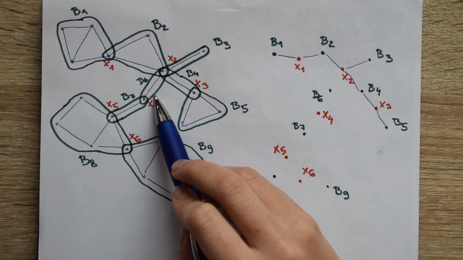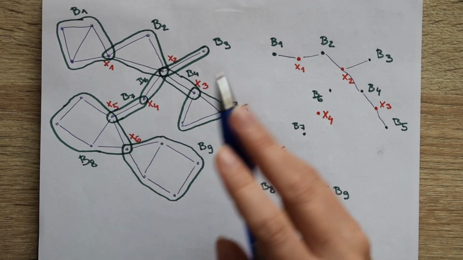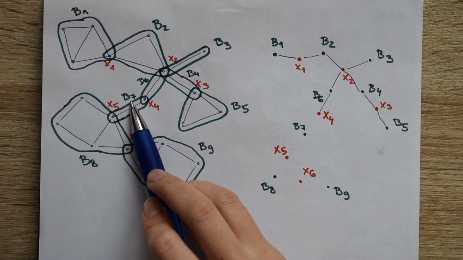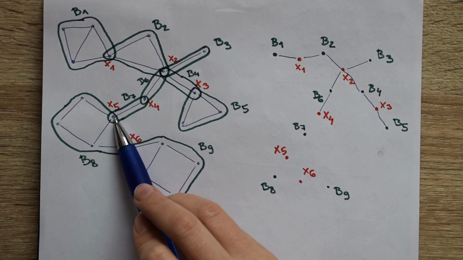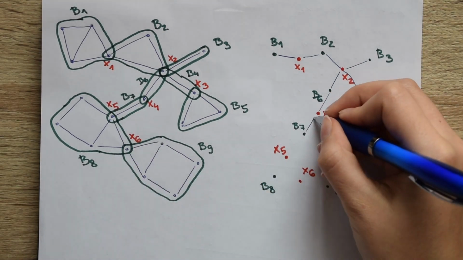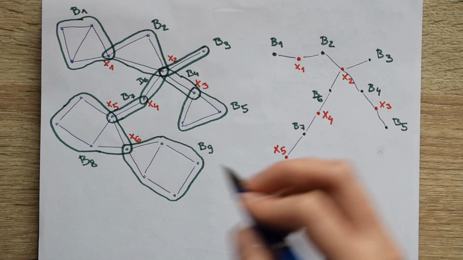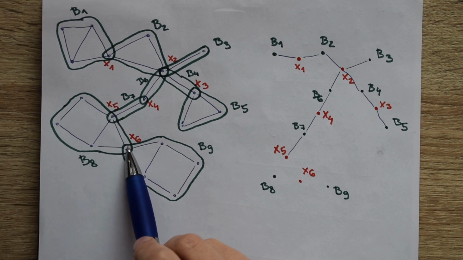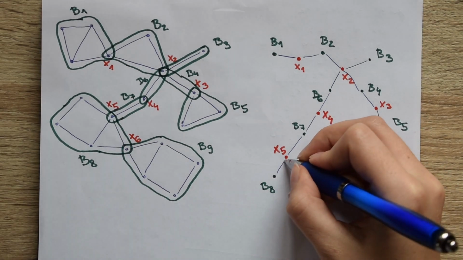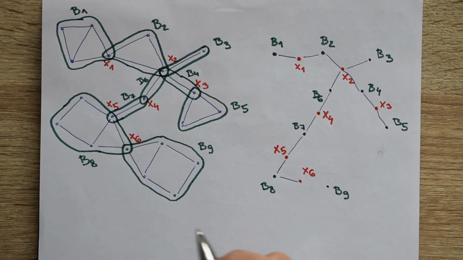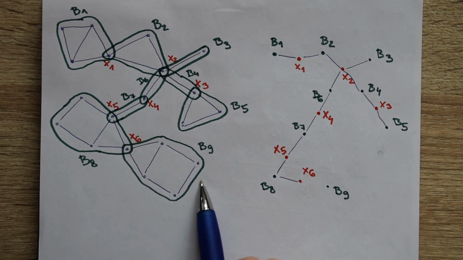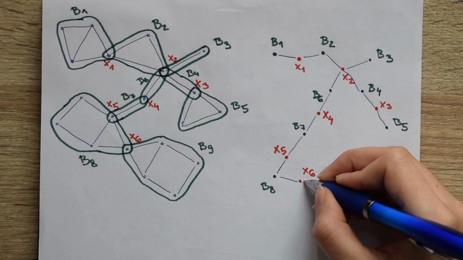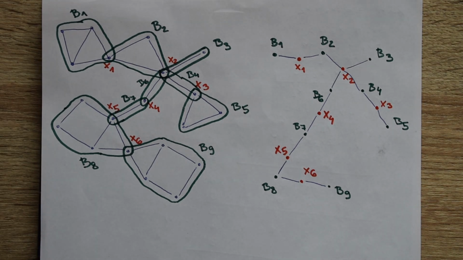Block B6 contains two nodes marked as articulation, X2 and X4. Block B7 contains nodes X4 and X5. Block B8 contains nodes X5 and X6. And last block B9 contains node X6. This new graph is called block graph, also known as Clique tree.